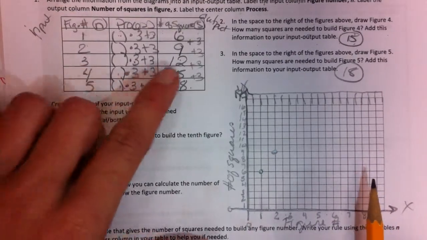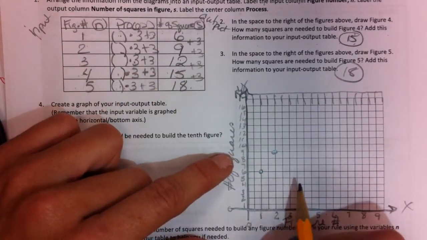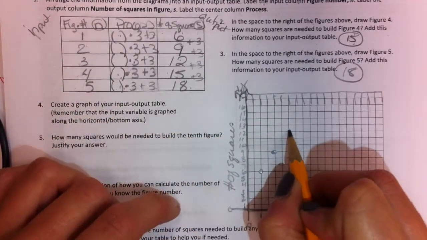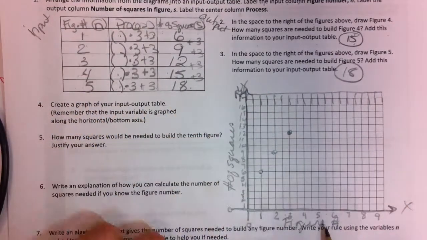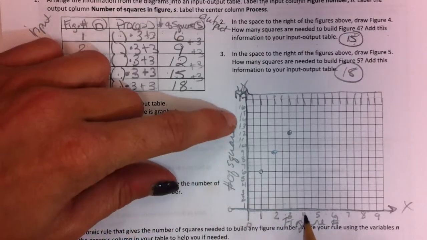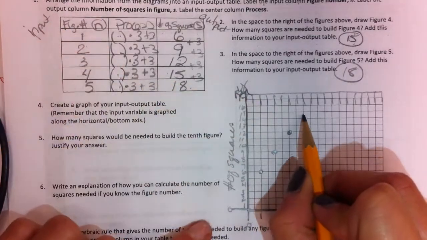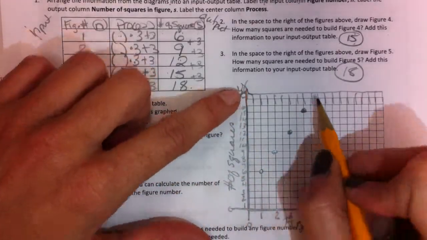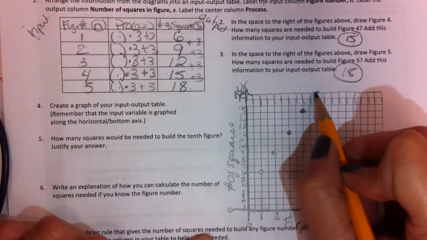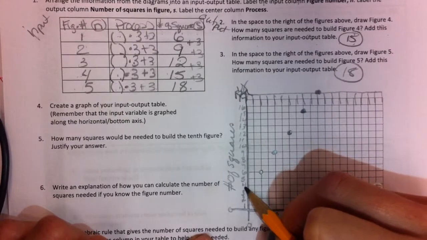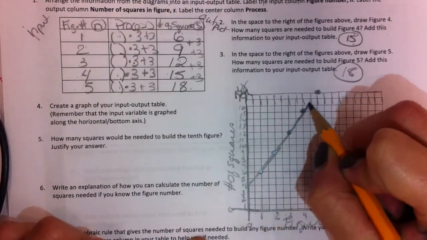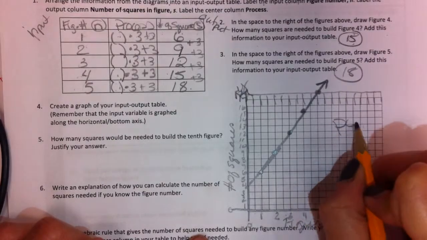Figure number 3 matches up with 12 squares. So figure number 3 matches up with 12 right there. Figure 4 matches up with 15 squares. So 4 and 15. And finally, 5 matches up with 18, which we drew ourselves. All right, so if I connect these, that was terrible, sorry. I've got a positive slope.